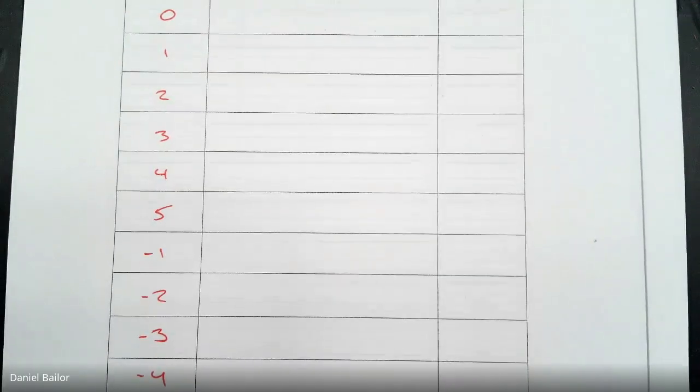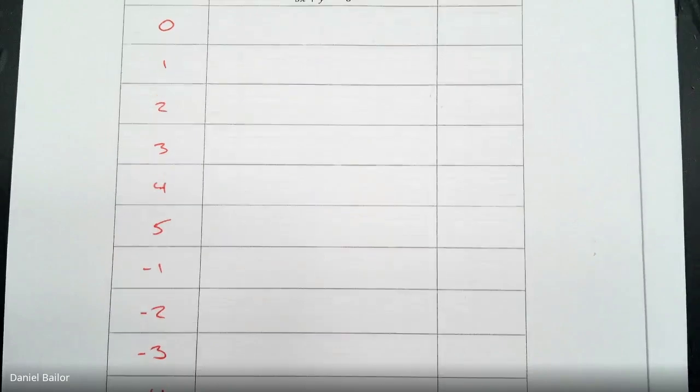You should have picked whatever you wanted. So maybe you picked some fractions. That's perfectly good. Maybe you picked some bigger numbers. That's fine too. You could do whatever you want for this. Now, after you picked your x's, we need to solve.